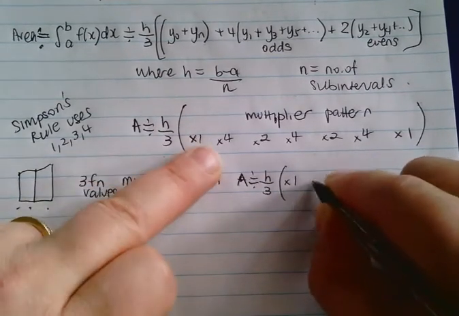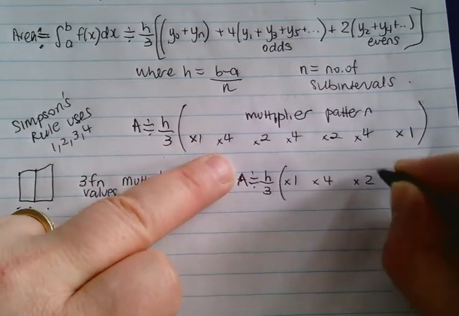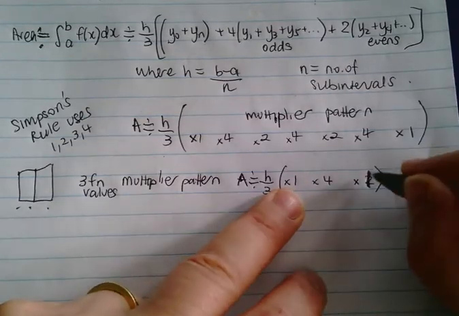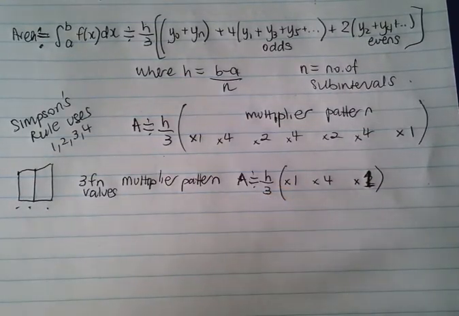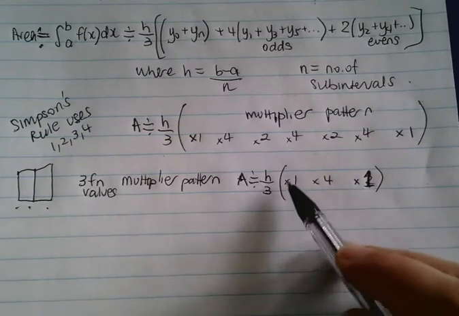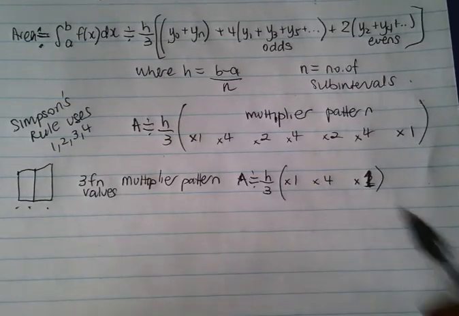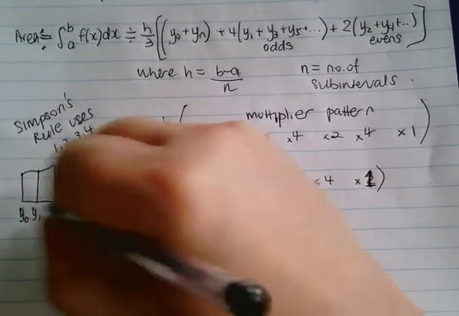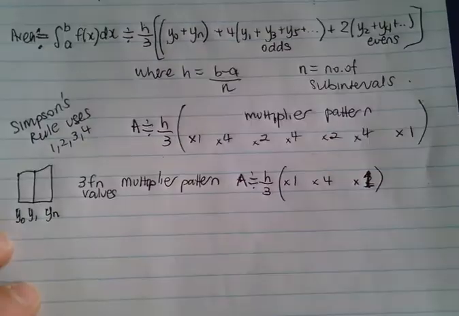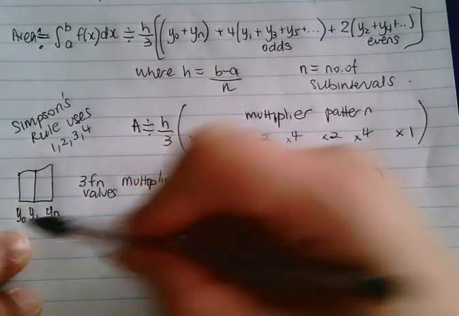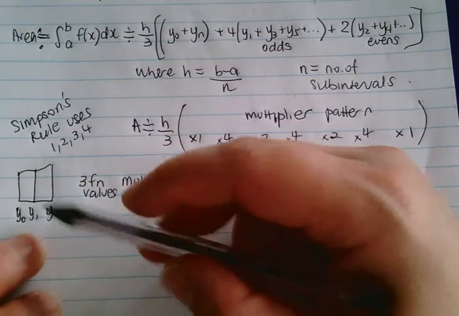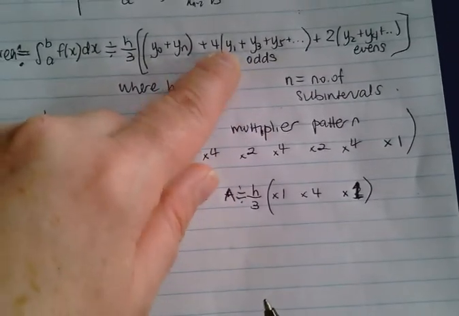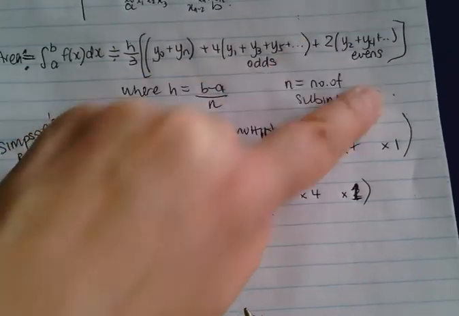1, 4, 1. You must have a 1 on the ends, and it's supposed to go 1, 4, 2, 4, 1. But if you've only got 3 values, you can only have 1, 4, 1, because this would be y0, y1, yn. Always your first one is y sub 0, your last one's y sub n, and your middle one would be y1. See how it's 4 times the odds? Well, there's no evens, so we can't have 2 times.